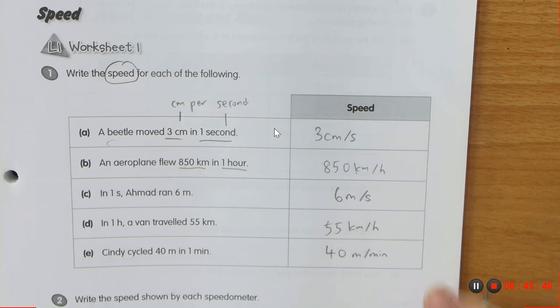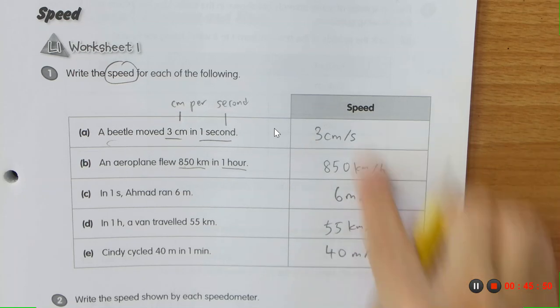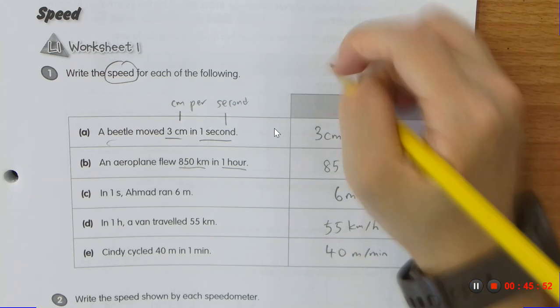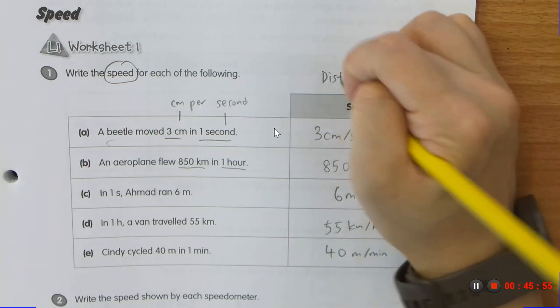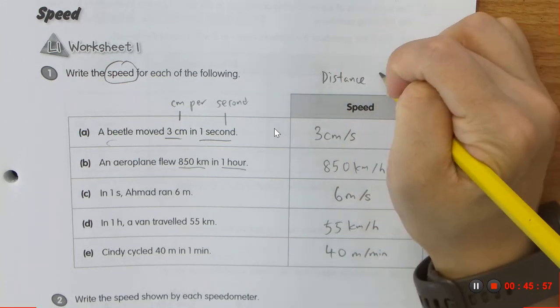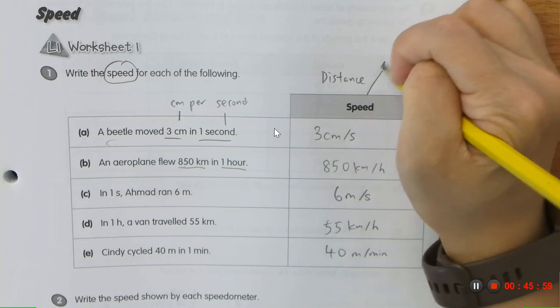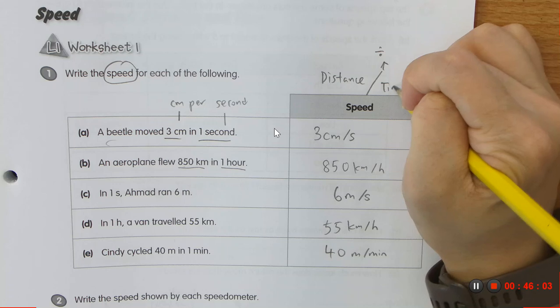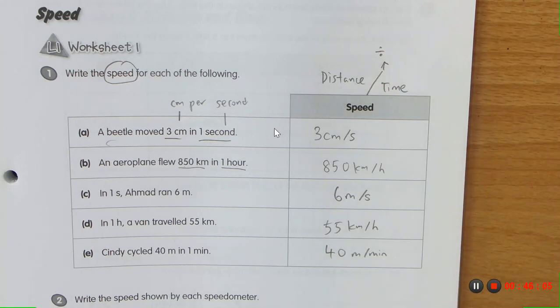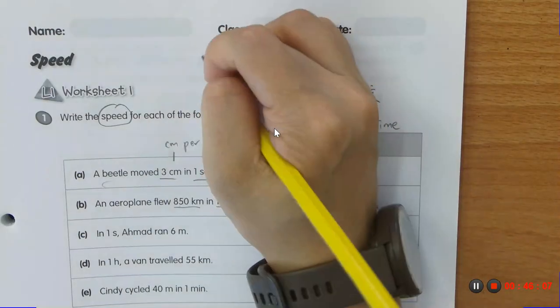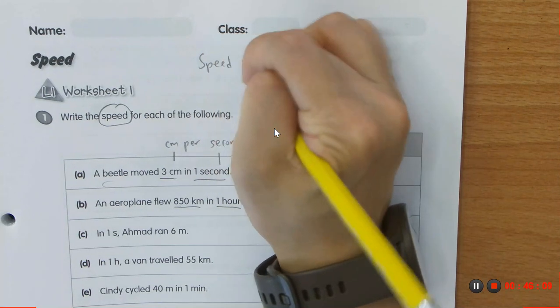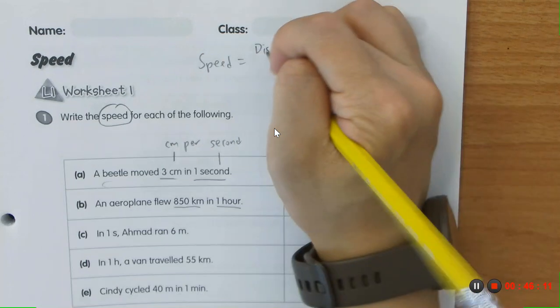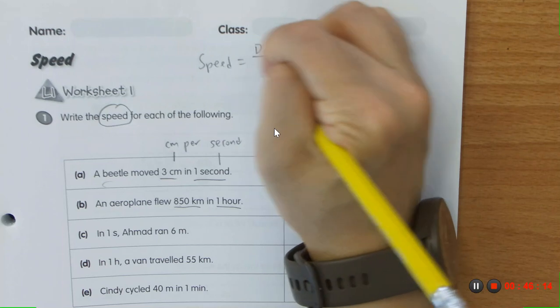So you see the distance first, then the time. So it's distance, slash, the slash means divide, time or over time. So I can say speed is equal to distance over time.